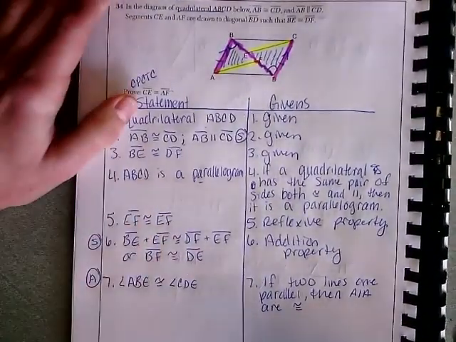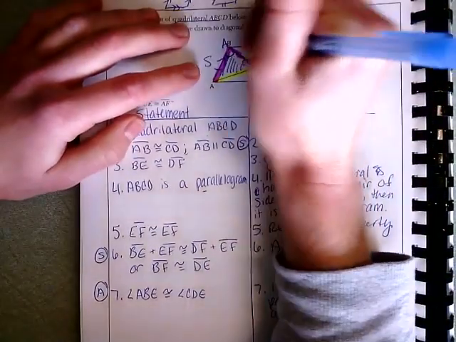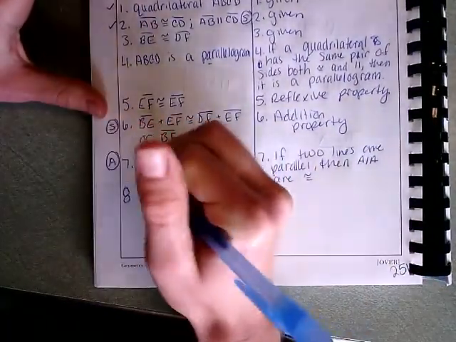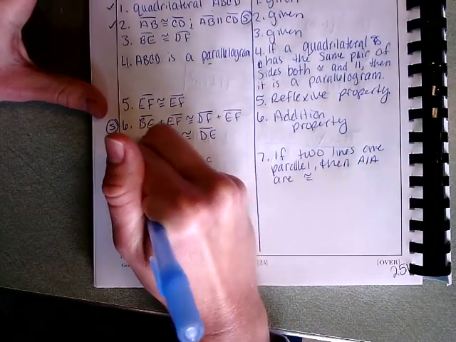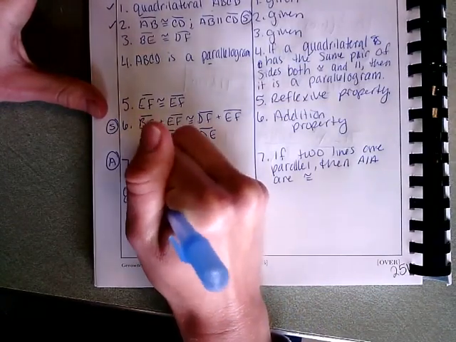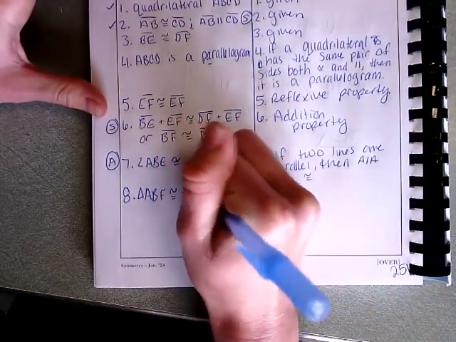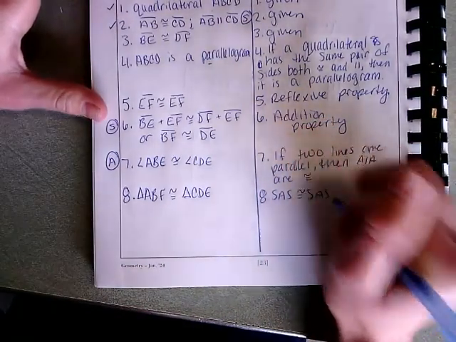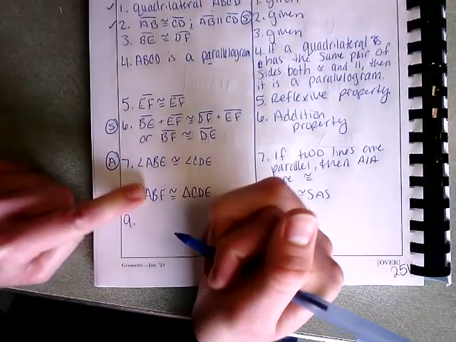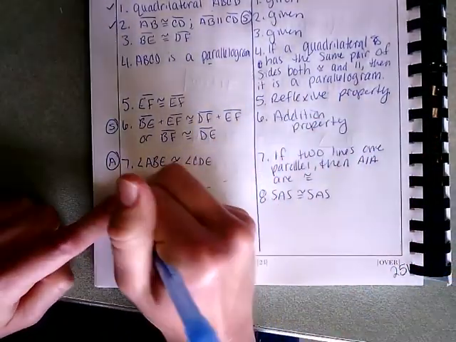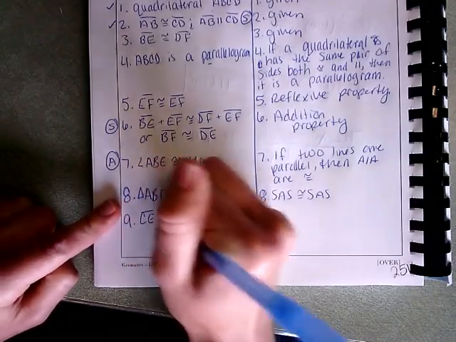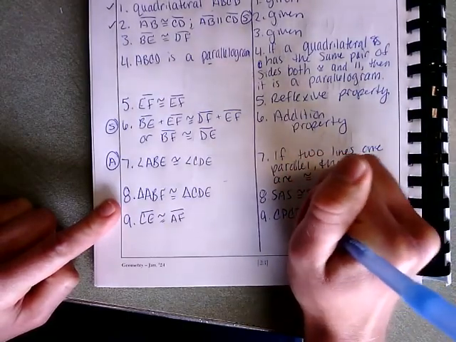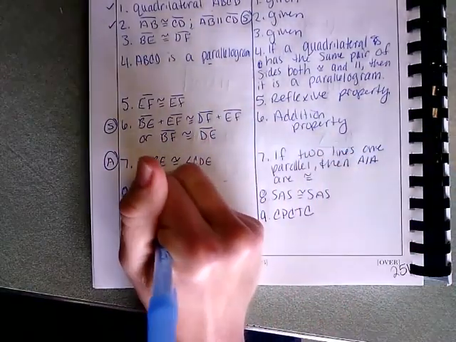So now let's kind of go over what theorem we're using. So we have a side, we have an angle, we have another side. So I'm thinking to prove that triangle ABF is congruent to triangle CDE, we're using side, angle, side. Okay, so now that we've said that these two triangles are congruent, now we can say that CE is congruent to AF by CPCTC. Okay.